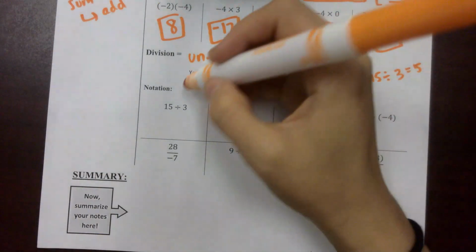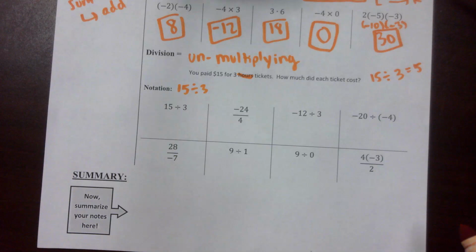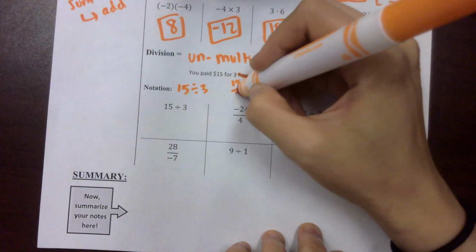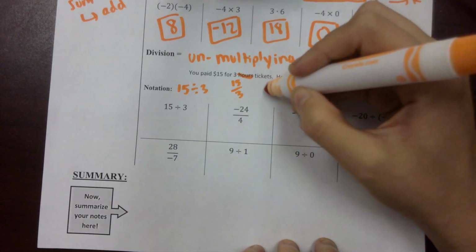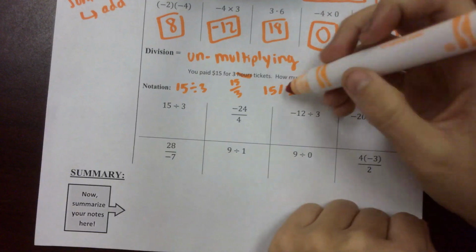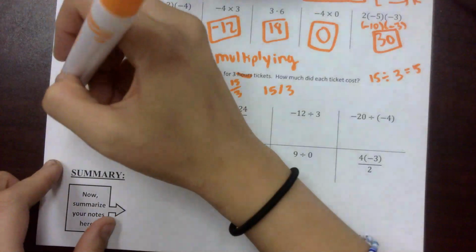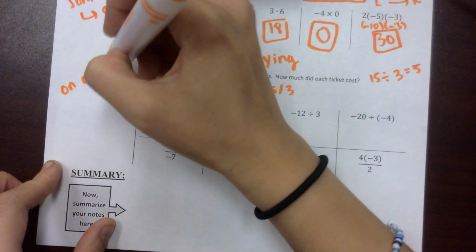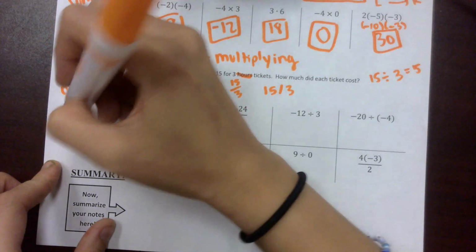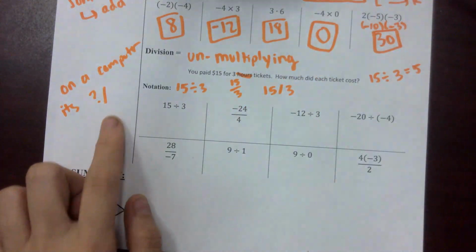So the notation that we are used to is 15 divided by 3, with the division symbol. But what we want to start getting used to is just the fraction, 15 over 3. That's the same thing. Or on a calculator, you could do 15/3, right? No, this calculator's dead. Or if you're typing it on a computer, like if you're in Desmos, you can use the slash key, which is by the question mark. This is just a note if you need it. So that's how you would type it.